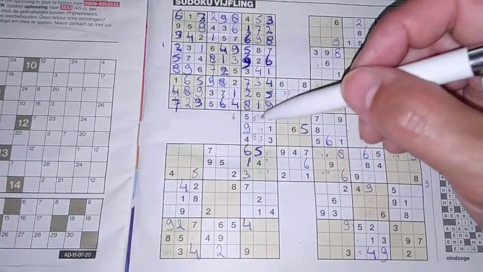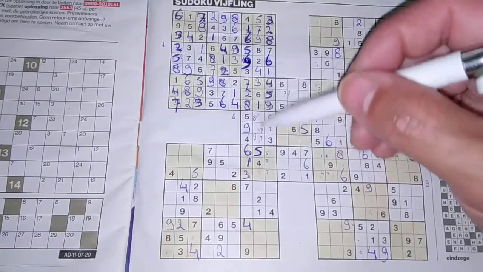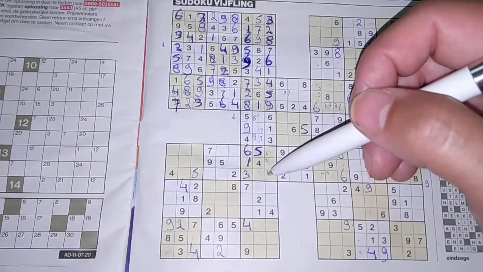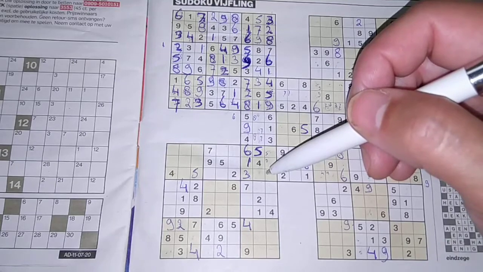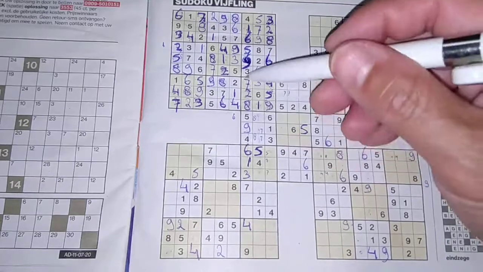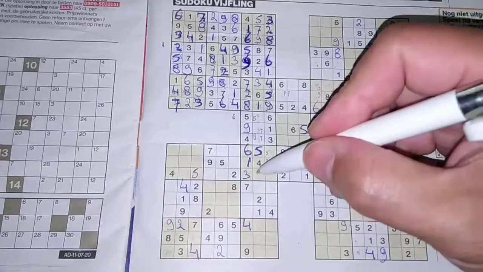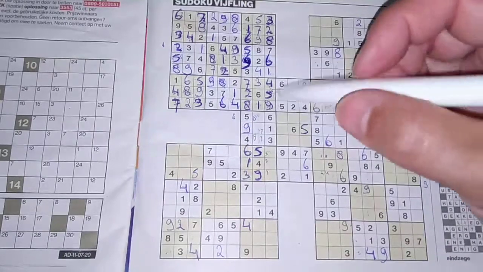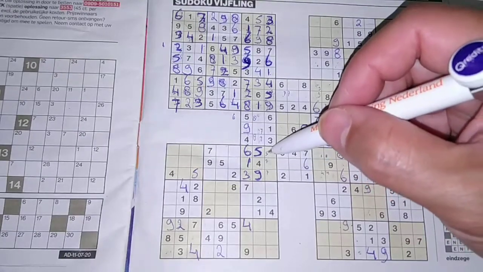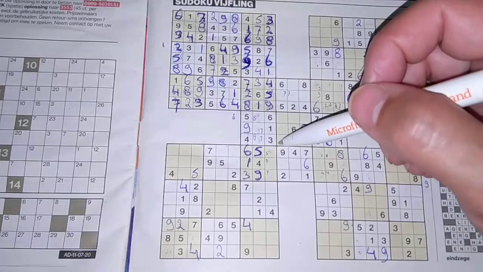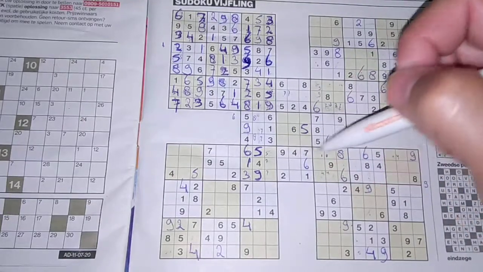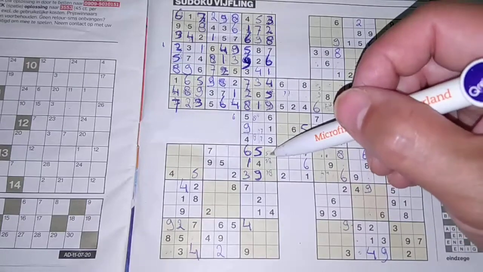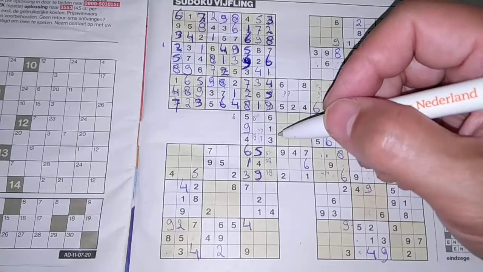8, 7, and 2. That means one box left in this column should be the number. The 9 is missing. 9 in this column, 9 in that column. So in the column between, the second column, the only number left should be the 9. So we have here 3 numbers left. The 7, the 8 is missing. We see here an 8 and a 7. So we have a pair, 7 and 8. So one number left should be the number 2.